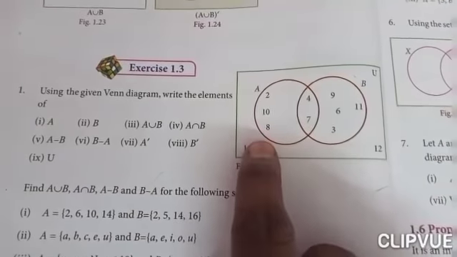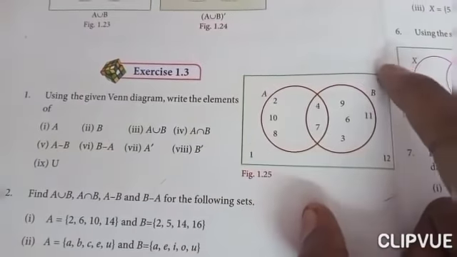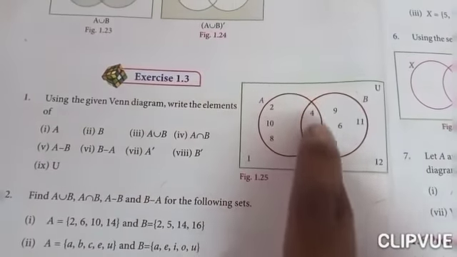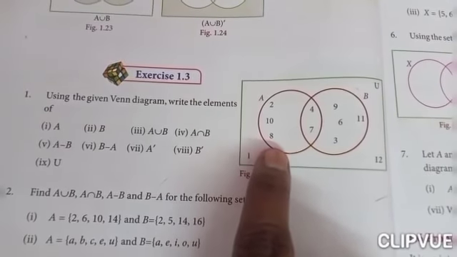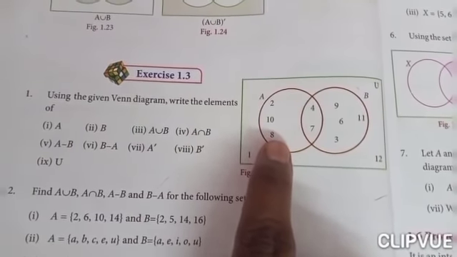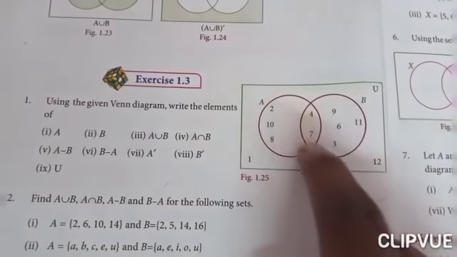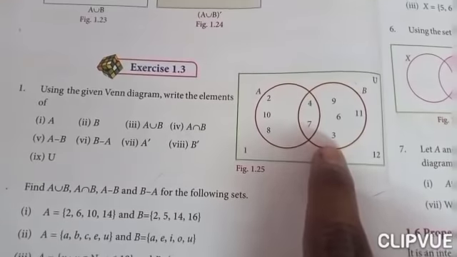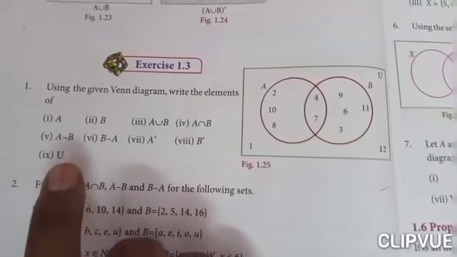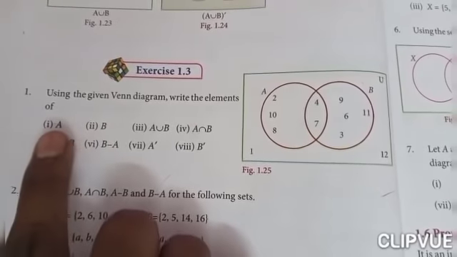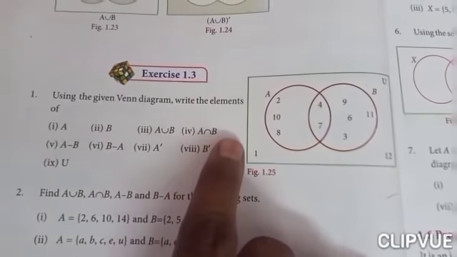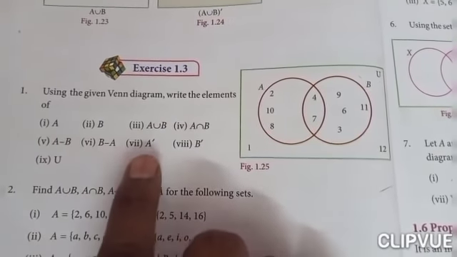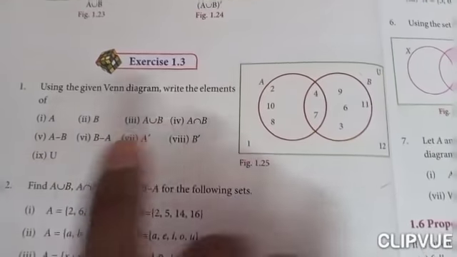We are representing the sets inside the universal set. This is set A, this is set B. This circle, the numbers written here are the elements of set A. In the second circle, the numbers written are the elements of set B. We are going to list the elements of A, B, A union B, A intersection B, A difference B, B difference A, A dash, B dash and universal set.